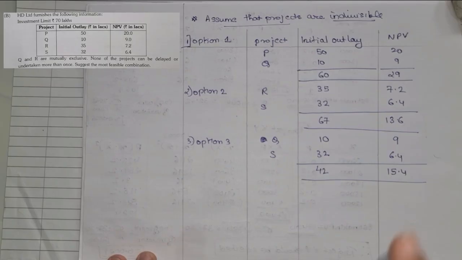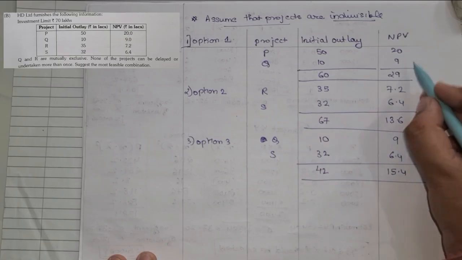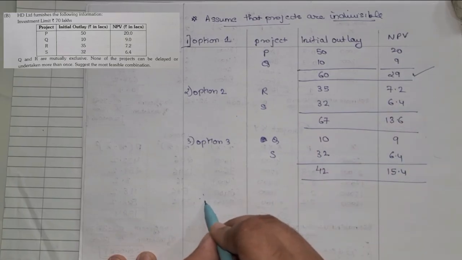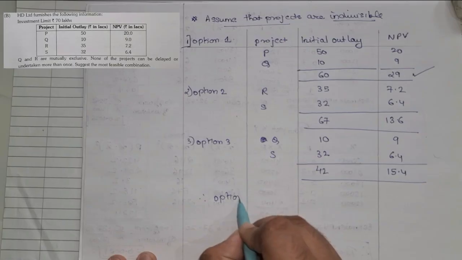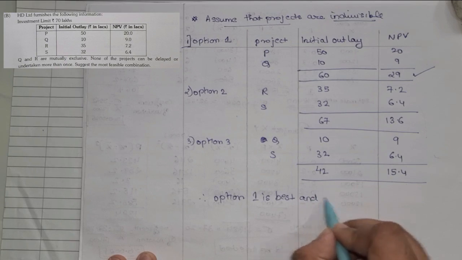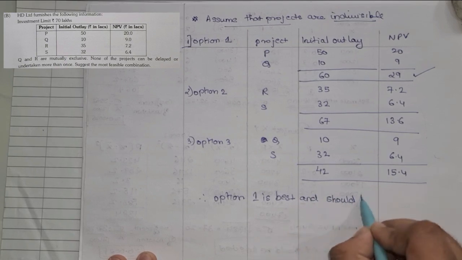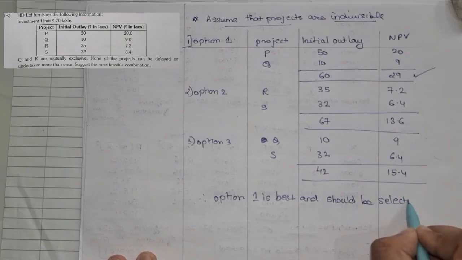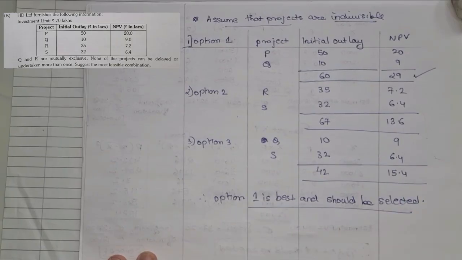Okay, so if I check from the three, which is the best one? The highest NPV is only in option 1. Therefore, option 1 is best and should be selected. That's it. Very simple sum. 70 lakh was the limit, so we do not have to cross more than 70 lakhs, and the highest NPV gets rewarded. So this was question number 3B. I hope everyone has understood that.